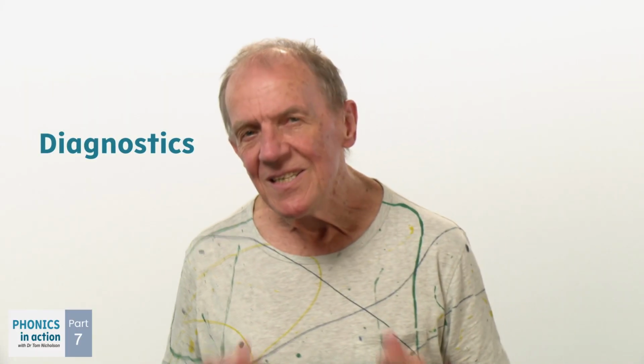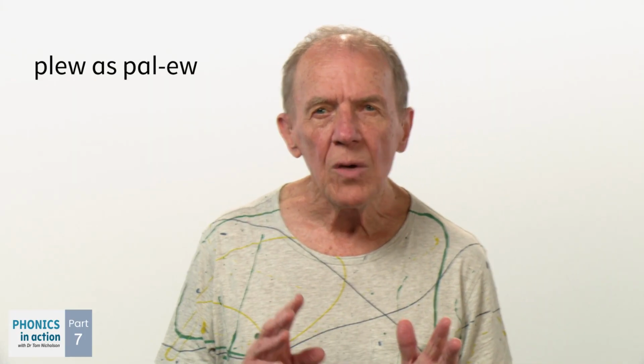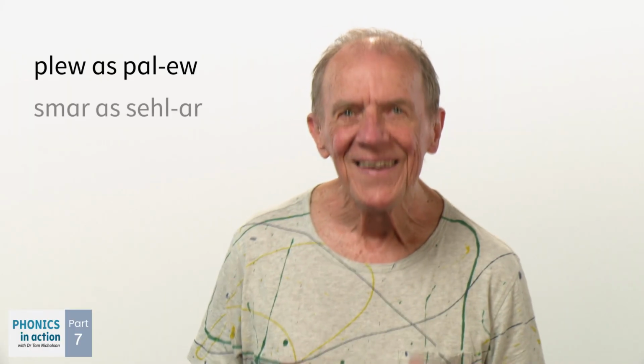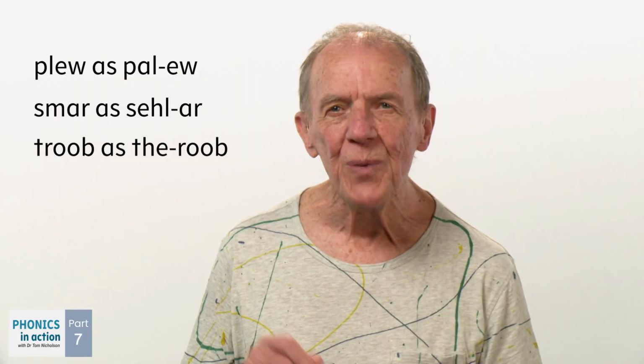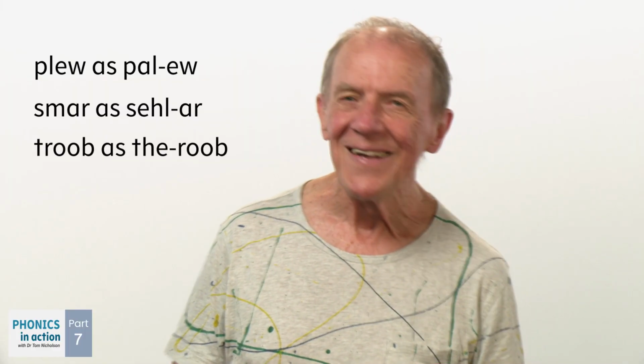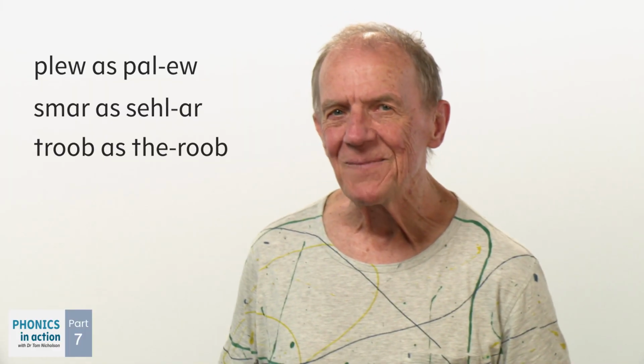Diagnostics. Do we need to teach them? Well, the best way to decide is to do some diagnostics. If you use the phonics check that we recommend and students make errors on the consonant clusters in the check, then yes, go ahead, teach the clusters. For example, if they read plu as palu, sma as sla, trub as the rub, this indicates difficulty.